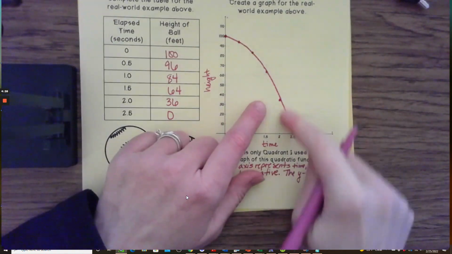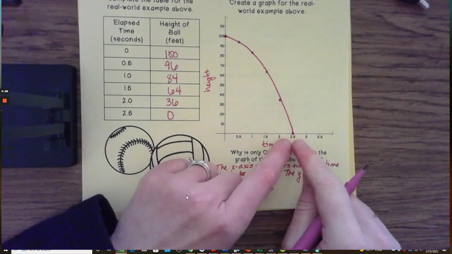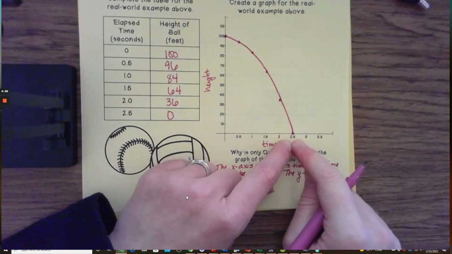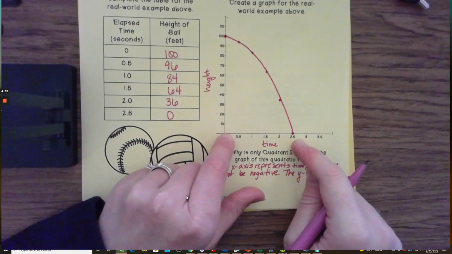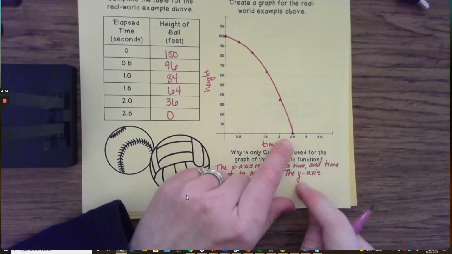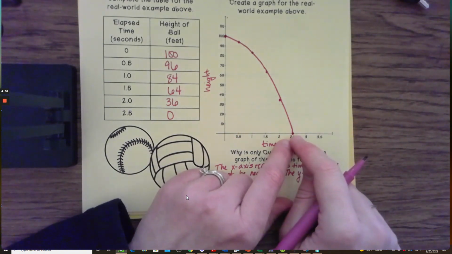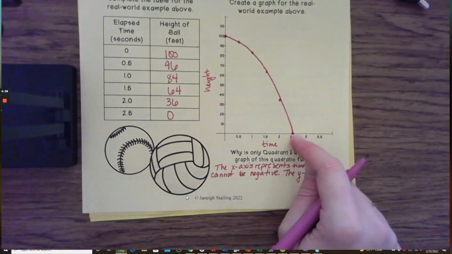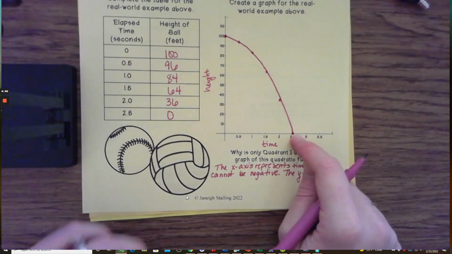Now why didn't we go across the y-axis? Well, if 0 is the ground, unless we're throwing the ball into a hole in the ground, the ball is going to stop. It's not going to go down. The height is not going to decrease anymore.